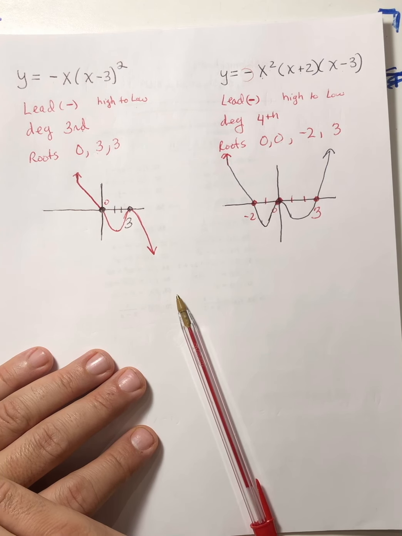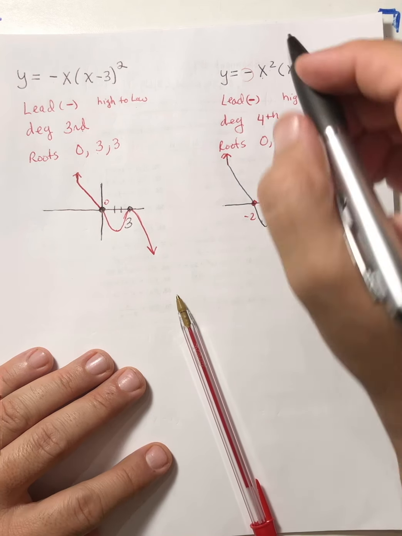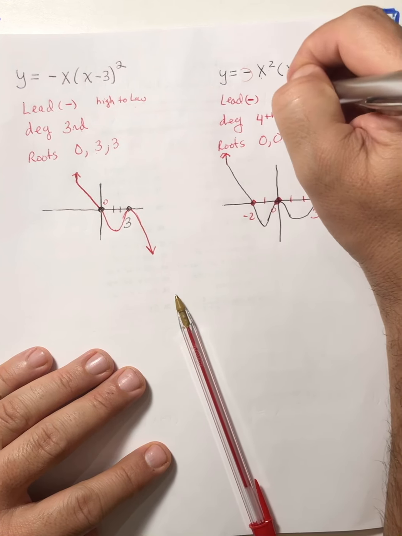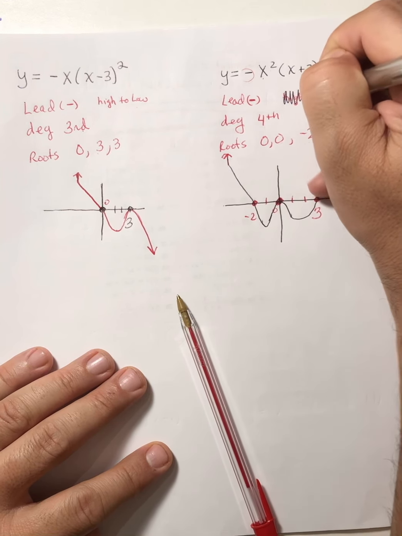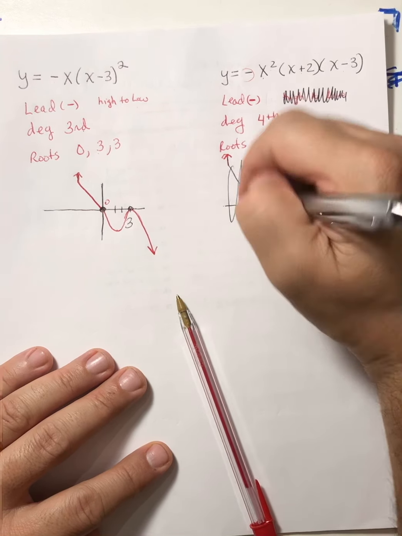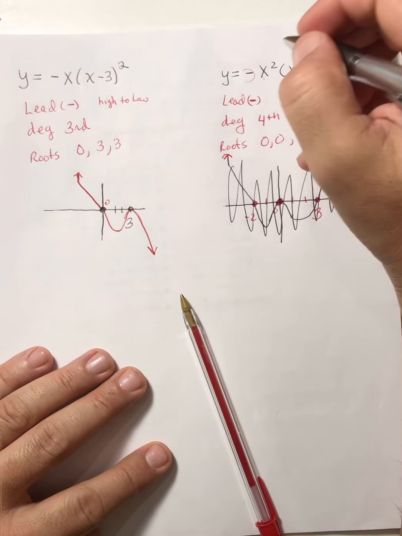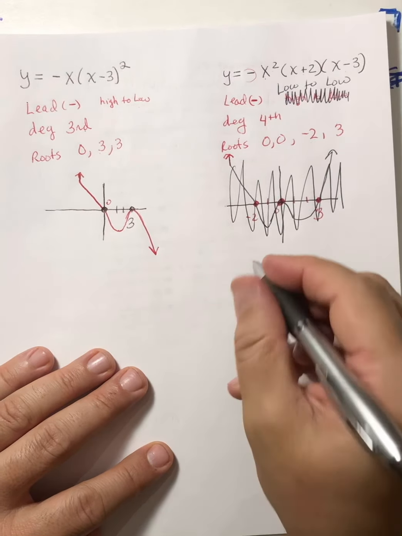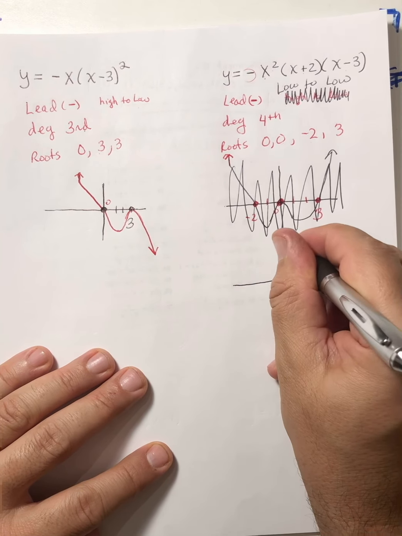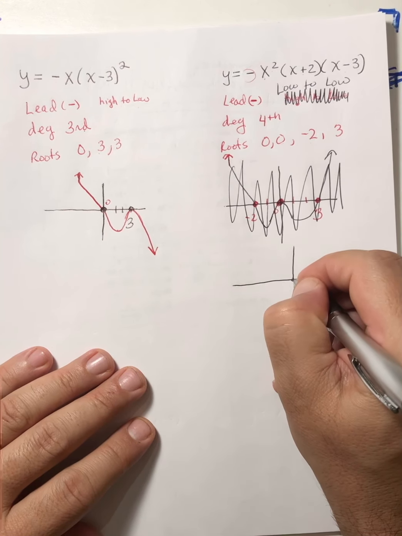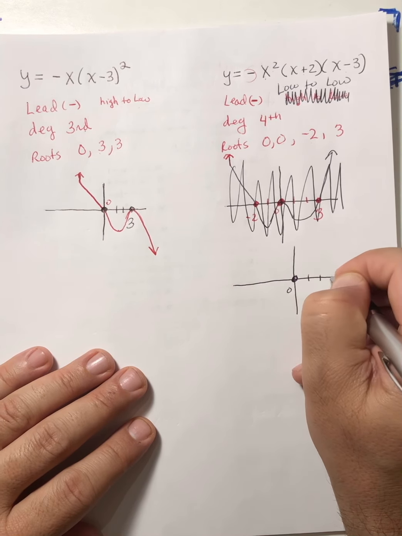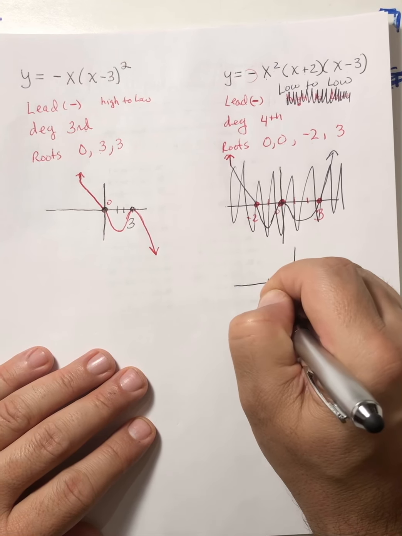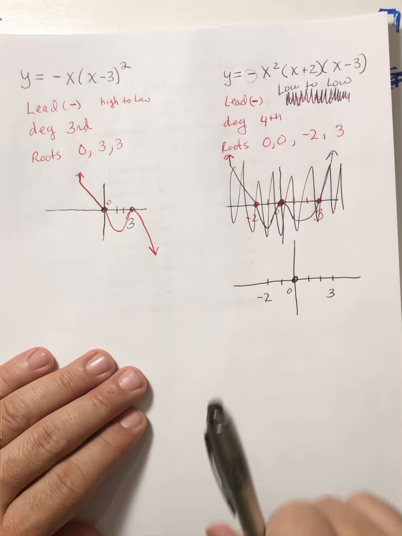Oh, I made a mistake here. What did I do? Oh my goodness, guys, I'm so sorry. This is a fourth degree equation. We're low to low. Now let's do that again. We have 0, 1, 2, 3, 1, 2. All right, let's try that again.